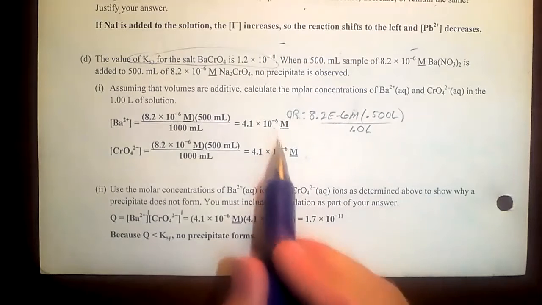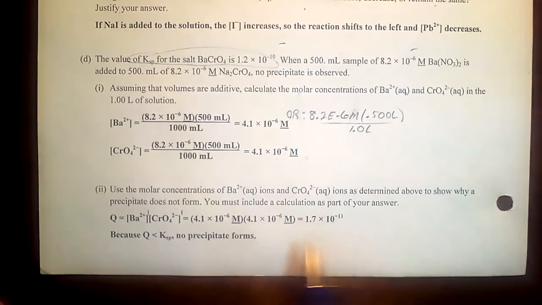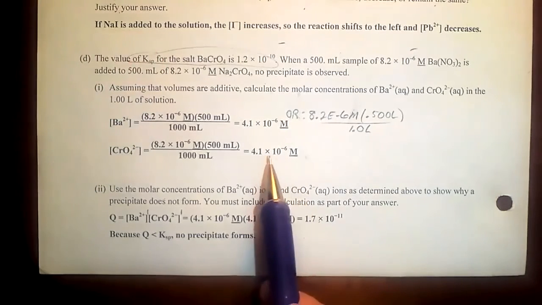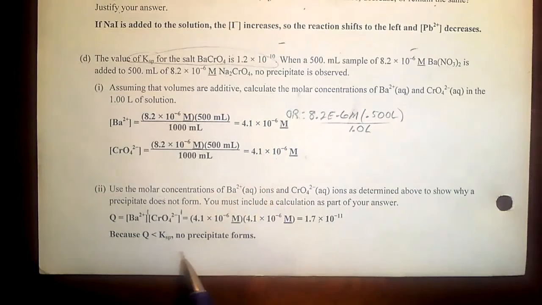We take this value times that value, whatever they are, and we get a Q value. It is smaller than K, so we have not exceeded the possible proportion of the molarities, and there is no precipitate formed.